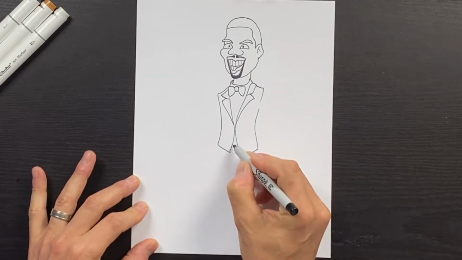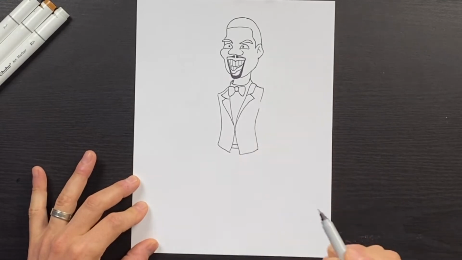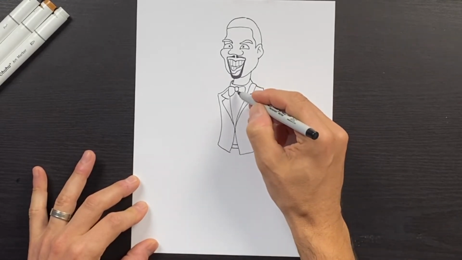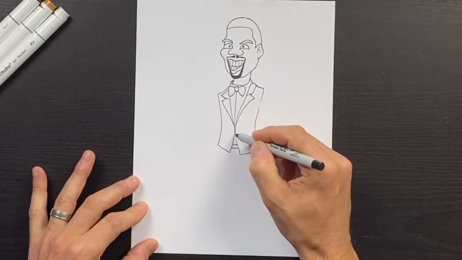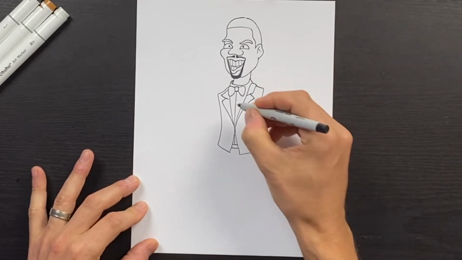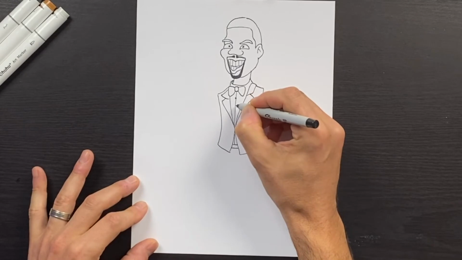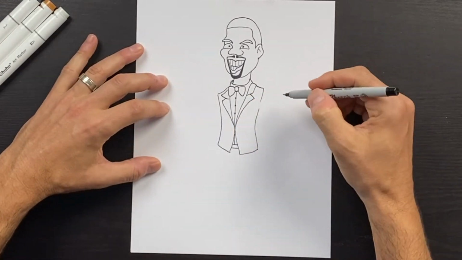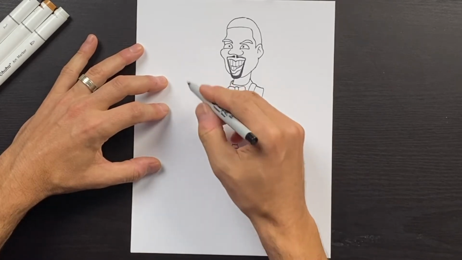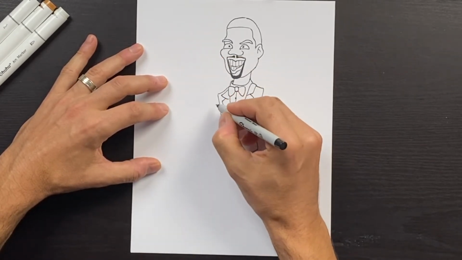Then you can create two lines like this for a belt at the top of his pants, and then create a line in the center, and that can go straight down. You could put a couple of small little buttons.